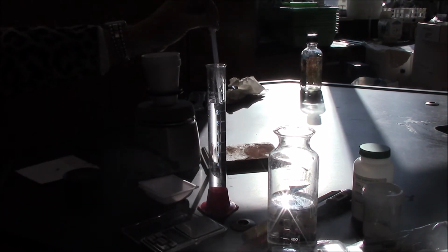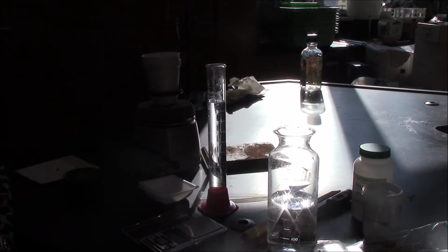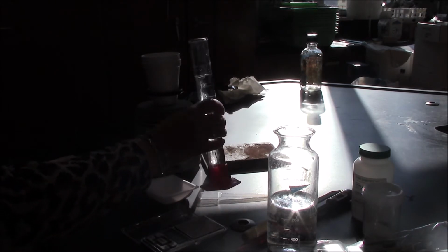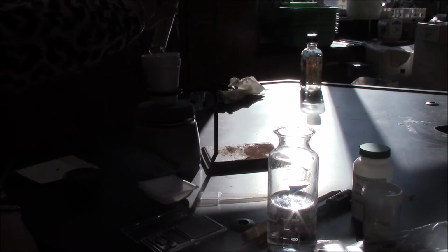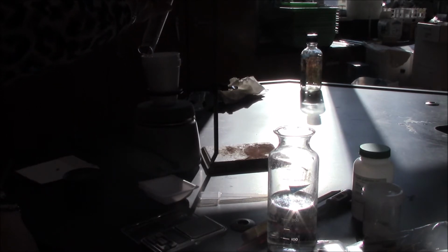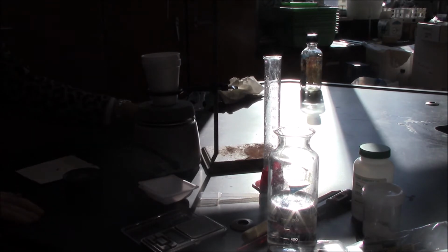All right. So the way that my graduated cylinder is calibrated, I can measure to 1 decimal place, so I can say that that is 100.0 milliliters of water. Knowing that the density of water is 1 gram per milliliter, I have 100.0 grams of water. I'm going to add this to my calorimeter, and I'm going to set my calorimeter to stir.